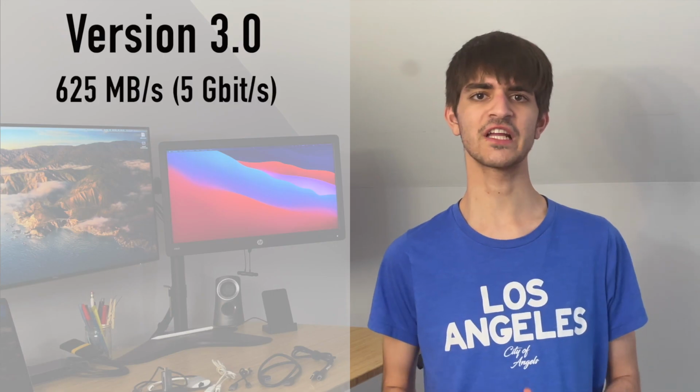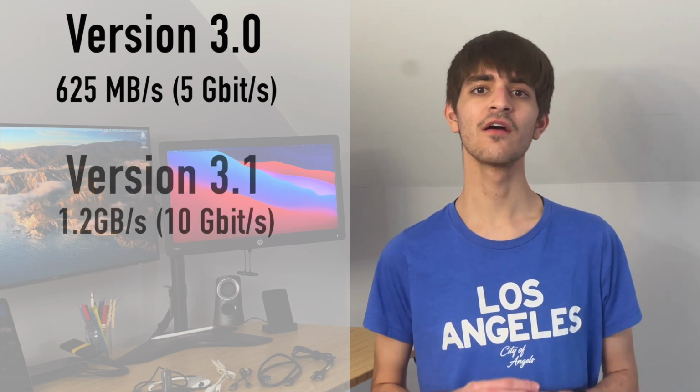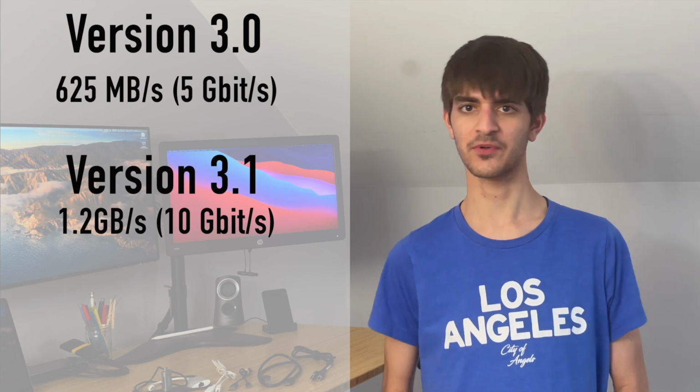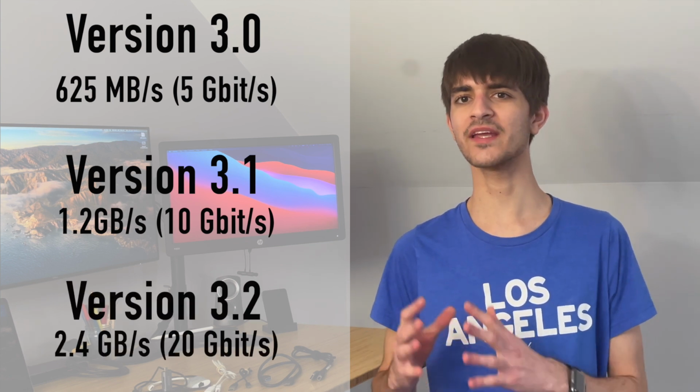The 3 iterations of USB 3 brought speed improvements and more confusion. Version 3 can transfer data at 625 megabytes per second, version 3.1 at 1.2 gigabytes per second, and version 3.2 at 2.4 gigabytes per second. To make things worse, the USB group has rebranded each edition of version 3 multiple times, but I am not going to get into all that.